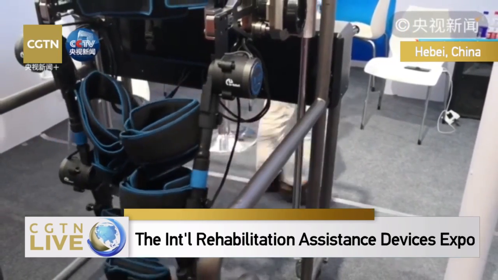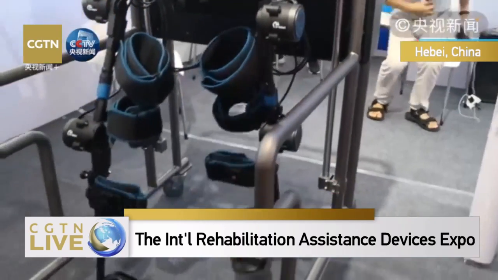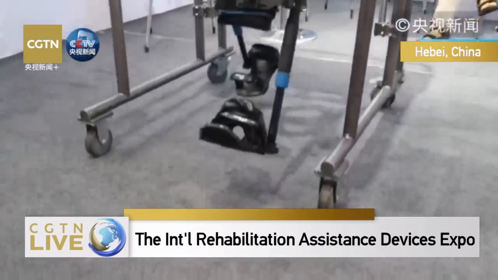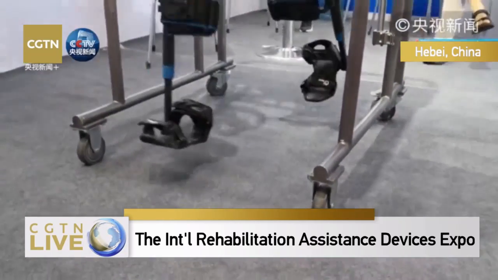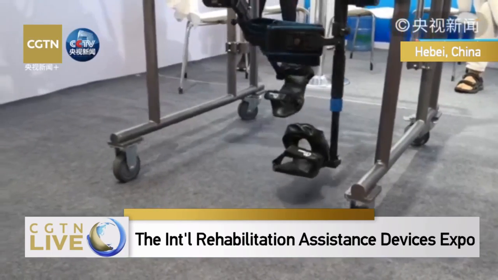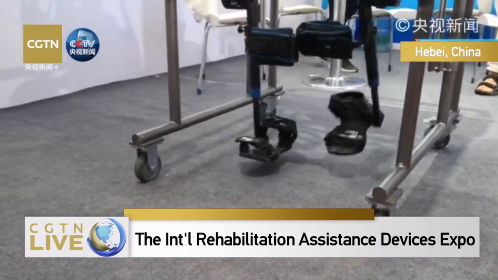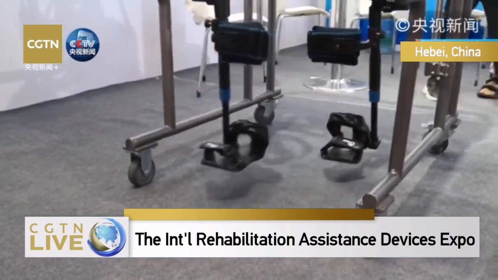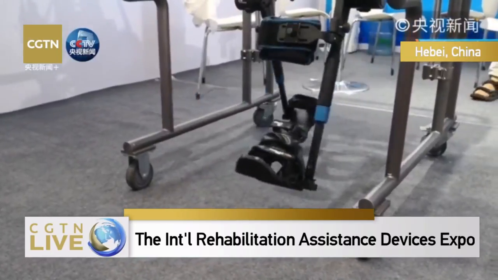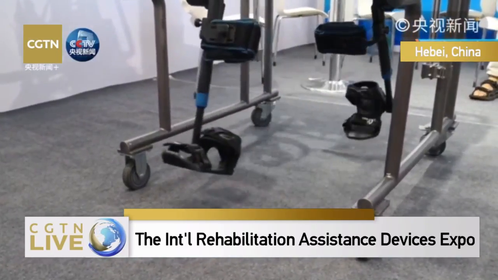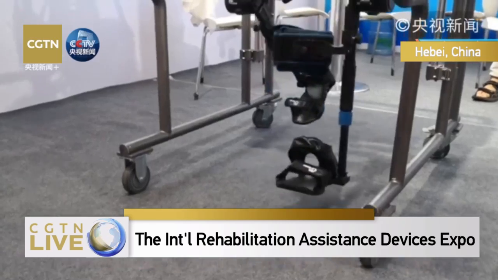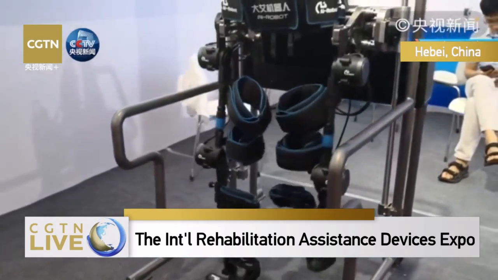These are like wearable devices. For some patients, they cannot maintain upright in their upper body. So it's a full body exoskeleton helping to support the weight of someone.